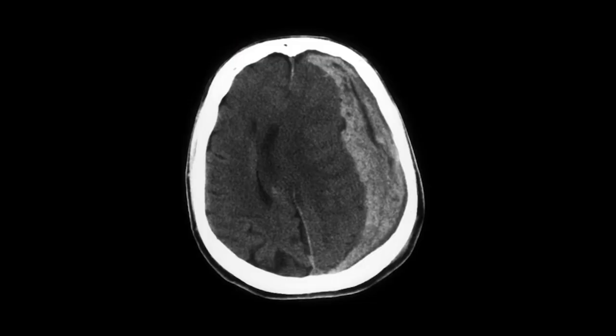Here's a patient with a large left subdural hematoma. Notice it covers the entire hemisphere, so it's holohemispheric. It's more than 2 centimeters in thickness, and there's more than 2 centimeters of subfalcine shift. You can see both ventricles are well displaced across the midline. So this is a very poor prognosis.